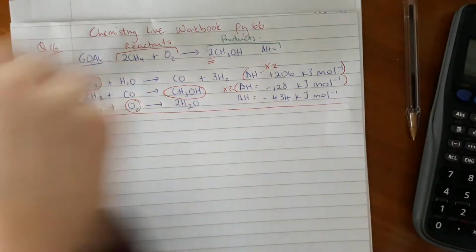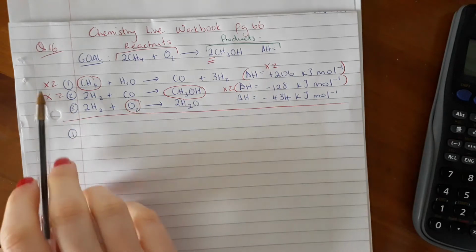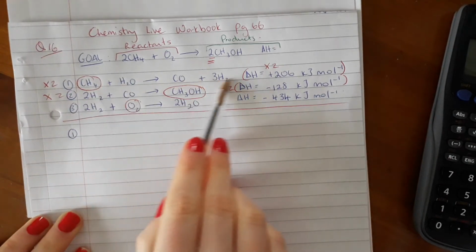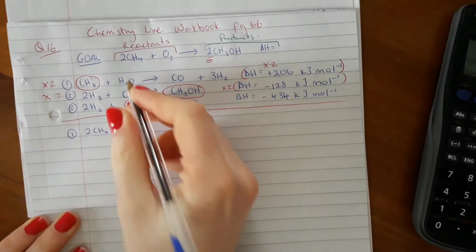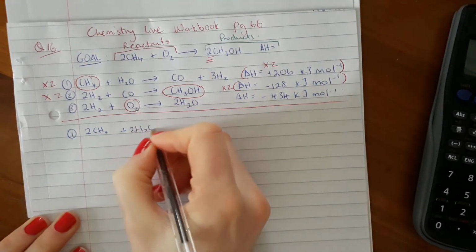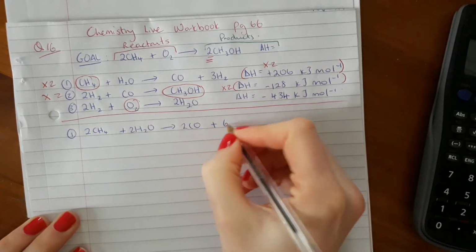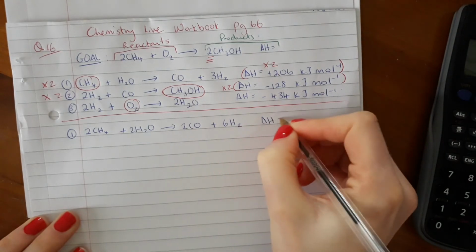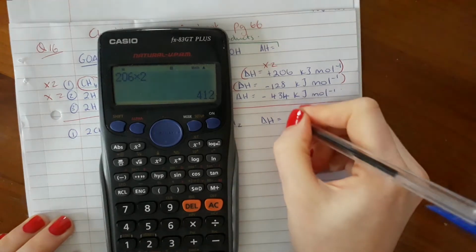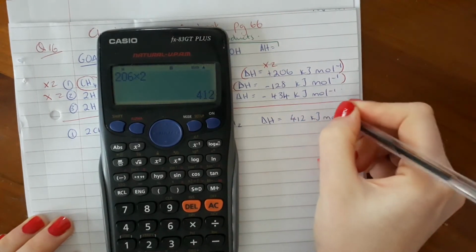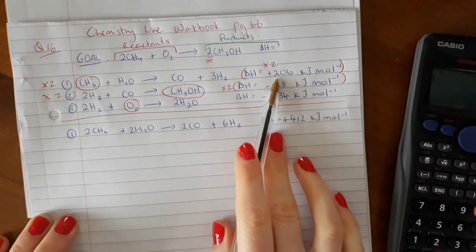So I'm going to rewrite out the 3 equations, but this time I'm going to include the alterations that I've made. To reaction number 1, I've decided I'm going to multiply everything by 2. So instead of having 1 methane, I now have 2 methanes. Instead of having 1 water, I now have 2 waters. I now have 2 carbon monoxide, and I have 2 times 3, which is 6 hydrogens. The heat of reaction likewise is going to be multiplied by 2. So 206 by 2 gives you 412 kilojoules per mole. And I'll put in a big fat plus sign in front of it because it's still positive.